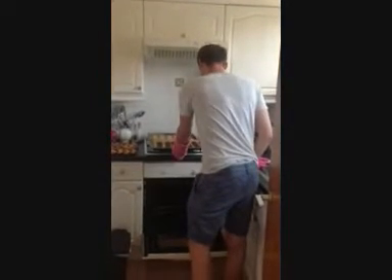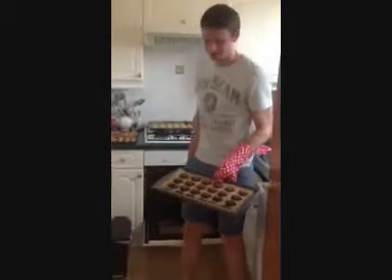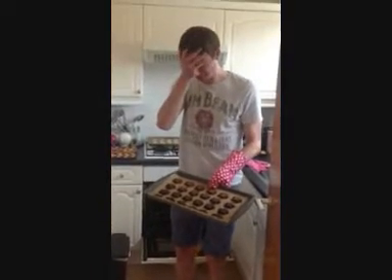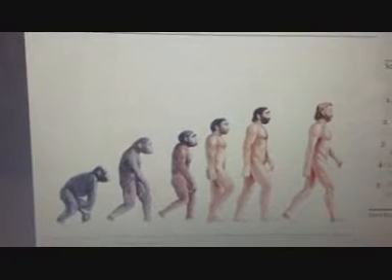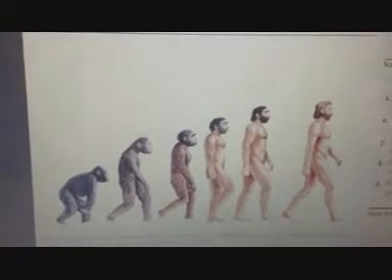So this is our trial and improvement, and as you can see from these cookies, John needs a lot of improvement. Trial and improvement can also be seen with Darwin's theory of evolution.